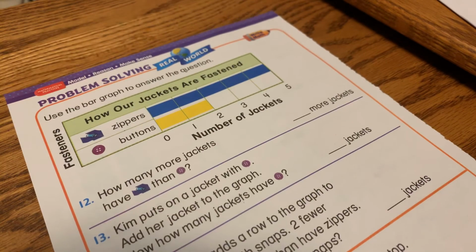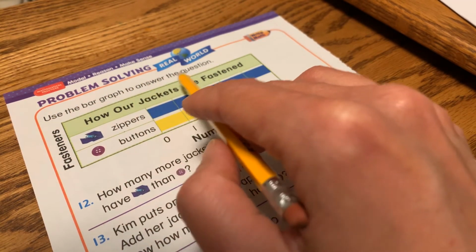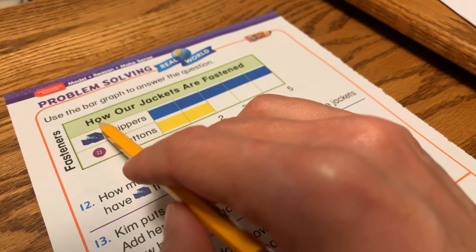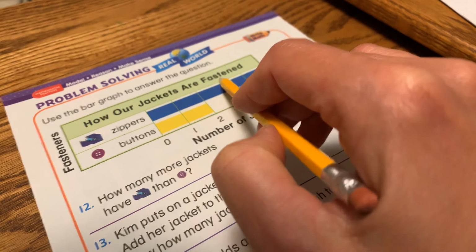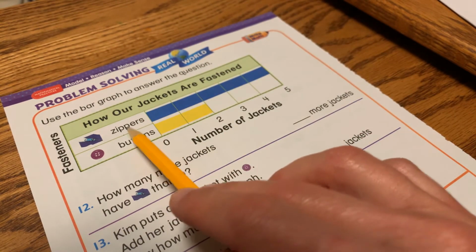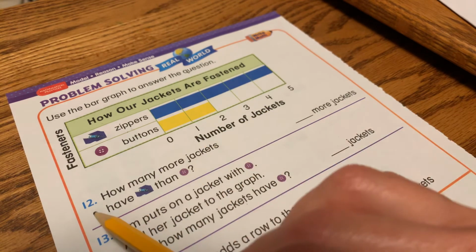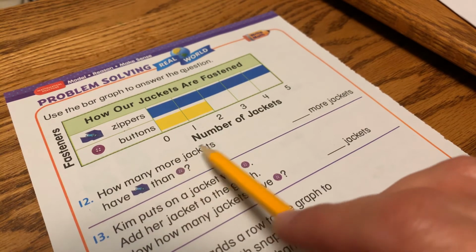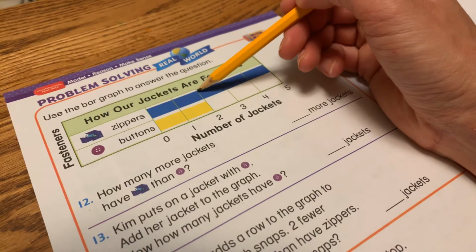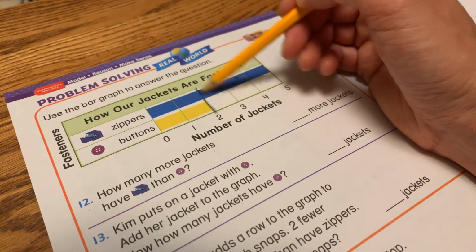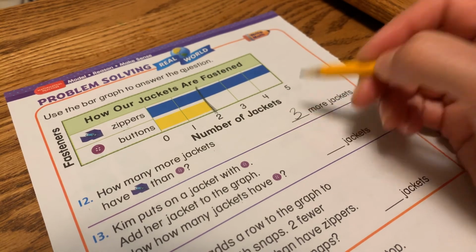Let's come to the back. Please read it with me. Use the bar graph to answer the question. Let's read the name of the graph. How our jackets are fastened. Zippers or buttons? Number of jackets along the bottom. Number 12. How many more jackets have zippers than buttons? So, more than. Let's match it up where they are the same, and then we have 3 more beyond that.